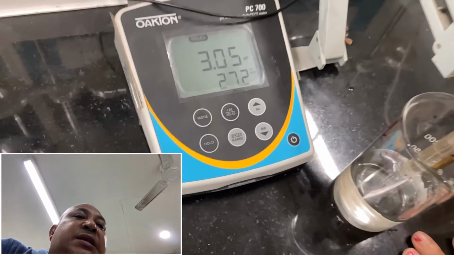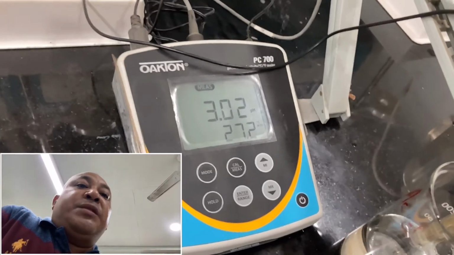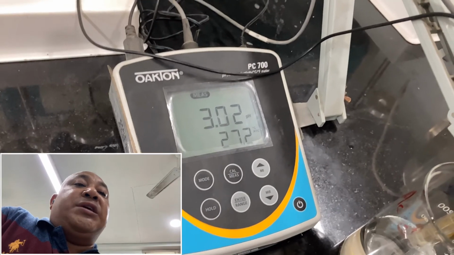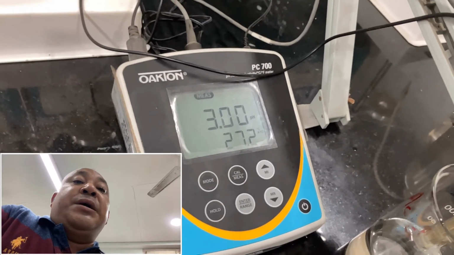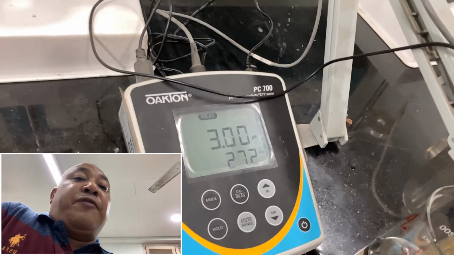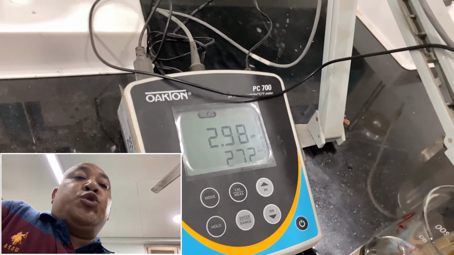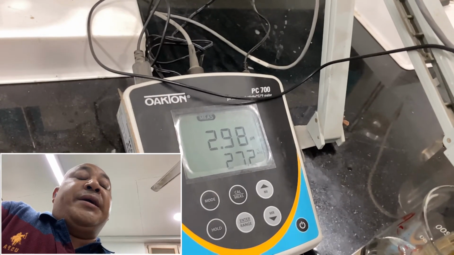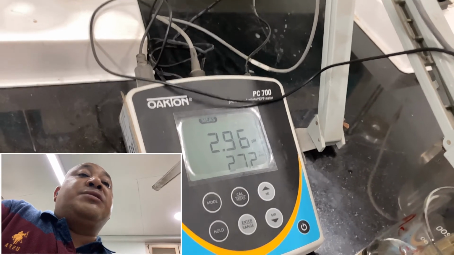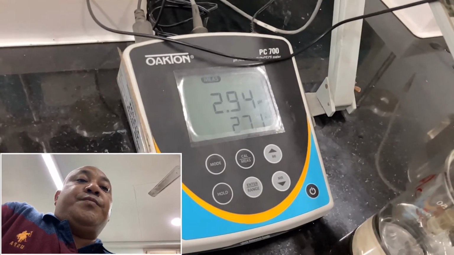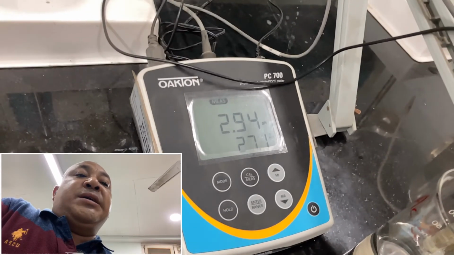Now you can see the sample is very acidic. The pH is around 3.05. That means the hydrogen concentration is 10 to the power minus 3 moles of hydrogen per liter. Since 1 mole of hydrogen is 1 gram, we can say this is around 10 to the power minus 2.98 grams per liter of hydrogen ions. So this is acidic pH, and this way we measure the pH.